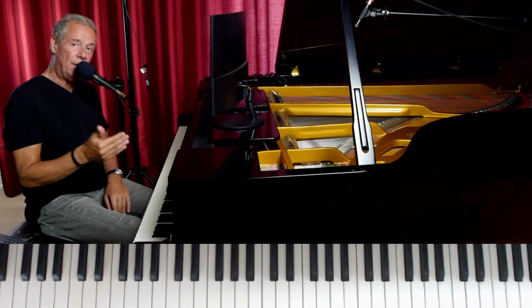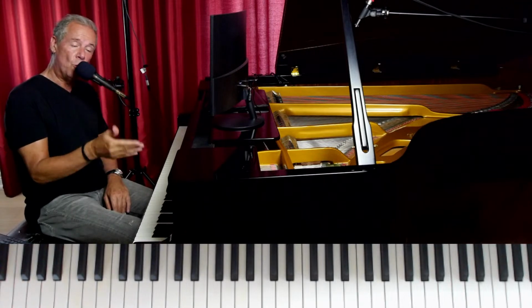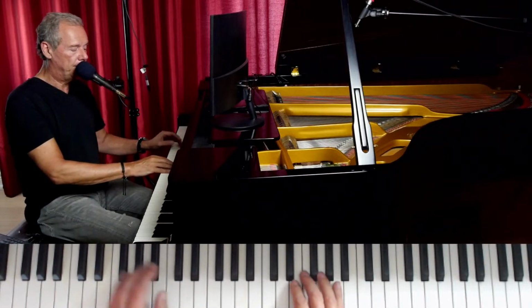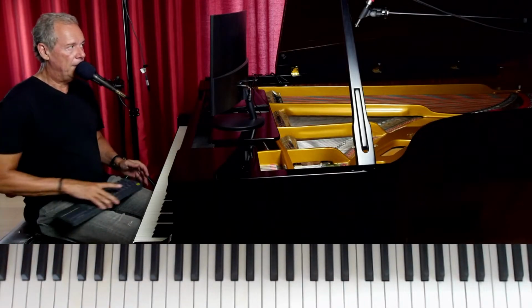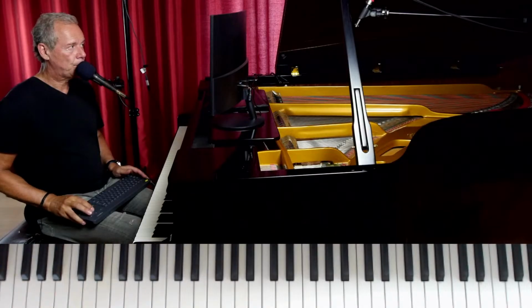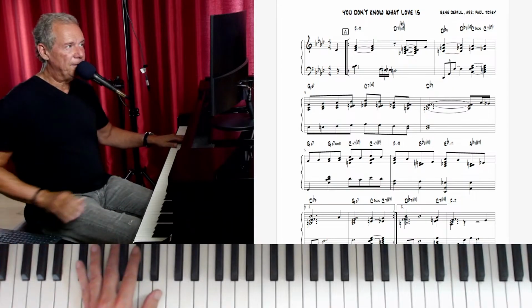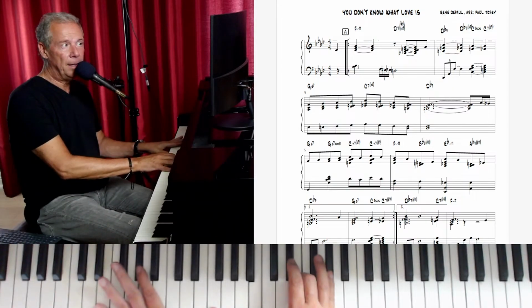Voice leading, moving those extensions from one extension to the next chord is always a good idea, which is what we did here on this part of the tune. When we're doing bar 2 right at the top from D flat 9, sorry, bar 3.